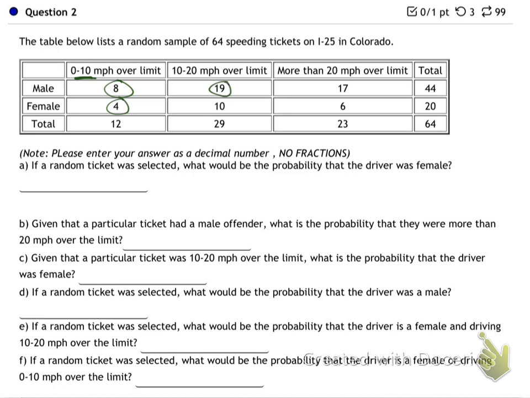How about these 19? Yeah, 19, they were males who went 10 to 20 over the speed limit. 10, those are females who did that. What about these 17? Really fast males. Yeah, more than 20 over. And the 6 females, same thing. All right, so with that in mind, the table's making sense. Let's go for the questions.